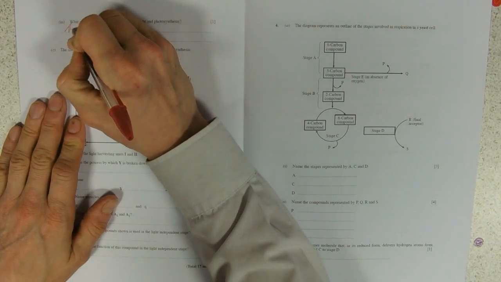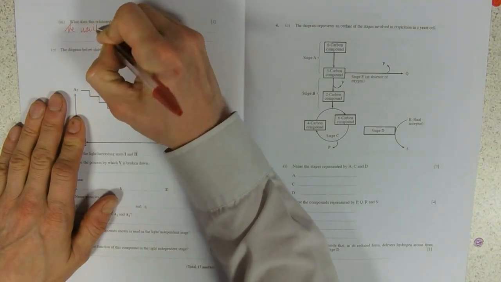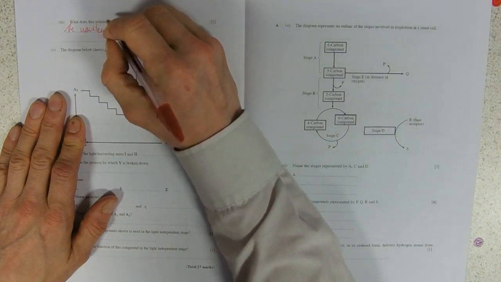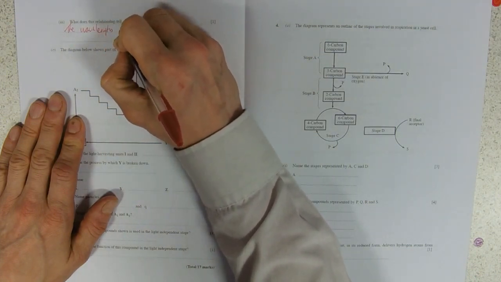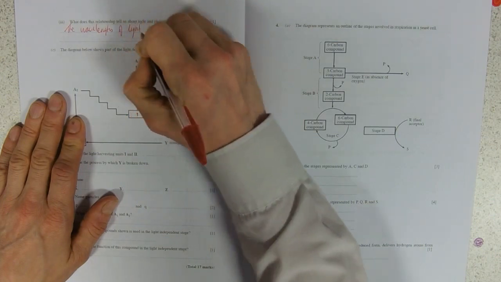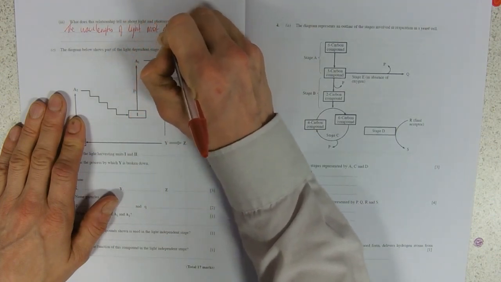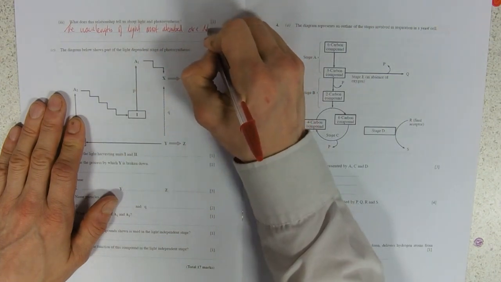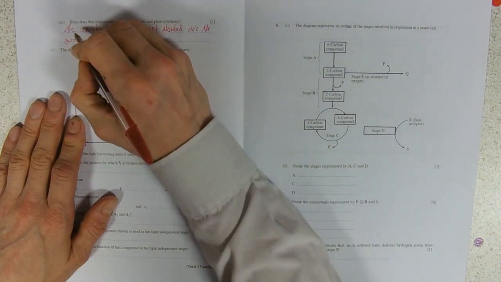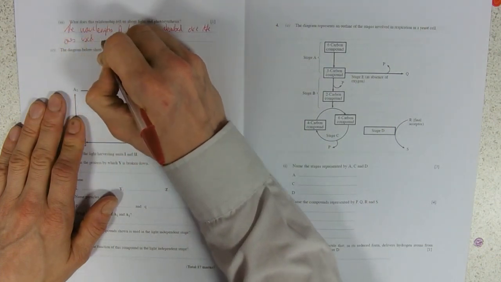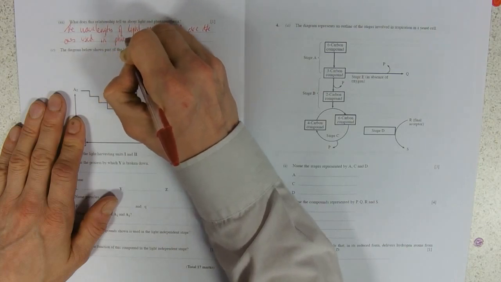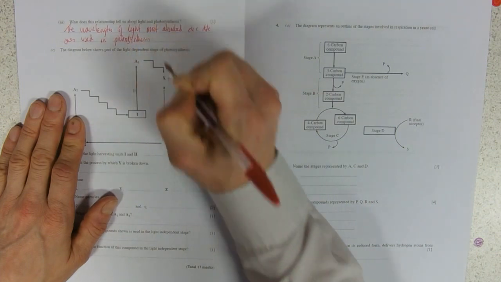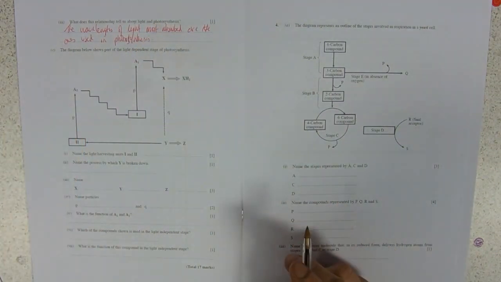So the wavelengths of light most absorbed are the ones used in photosynthesis, or the reactions in photosynthesis.